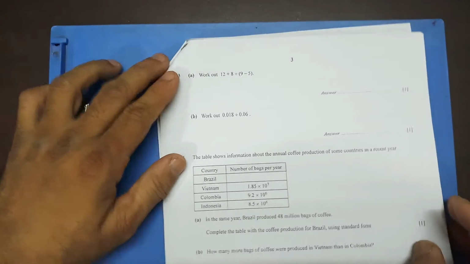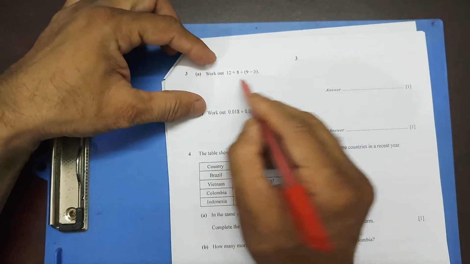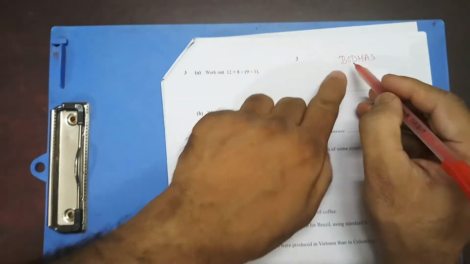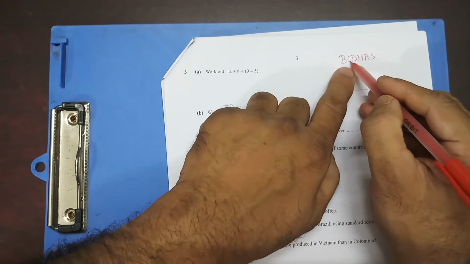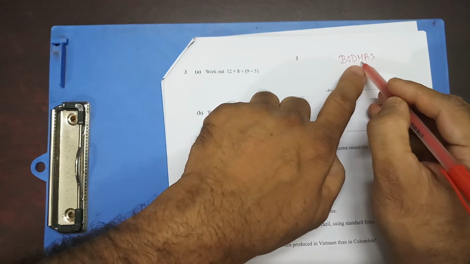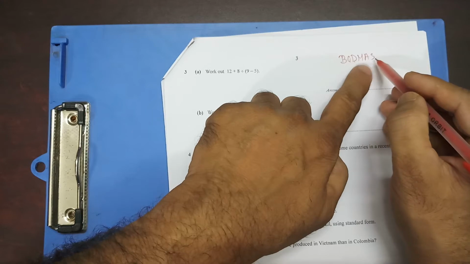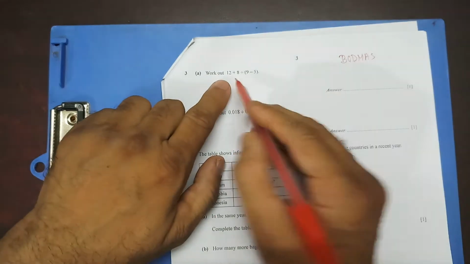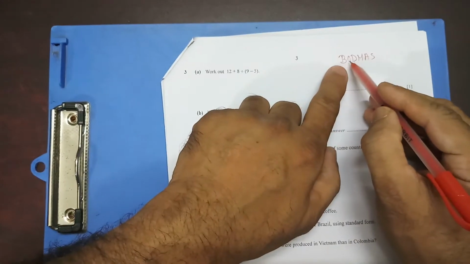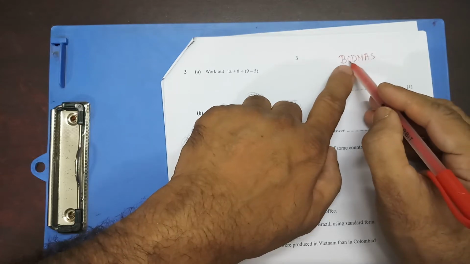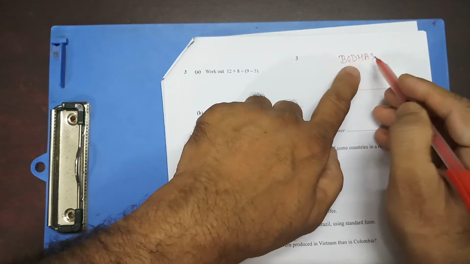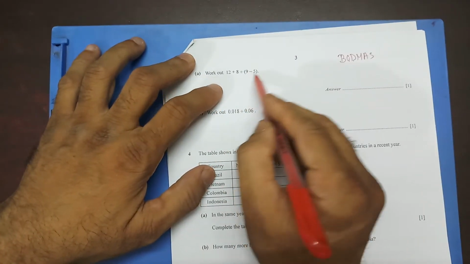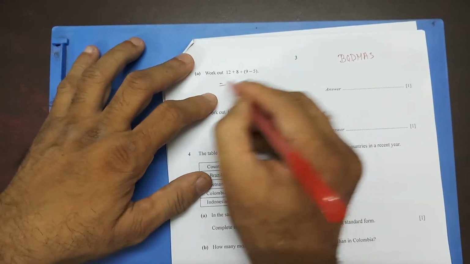Now let's go to the next one. Work out. This is a simplification, and to do so I need to remember the rule of BODMAS. B stands for brackets, then O for of, D for division, M for multiplication, A for addition, and S for subtraction. This is the sequence for carrying out the operations. We do brackets before of, division or multiplication, then of before division, and division before multiplication, and so on. In this one I don't have any of, but I have brackets, so this is the first thing I'm going to do.